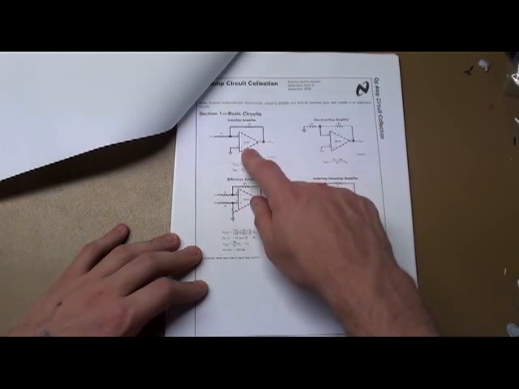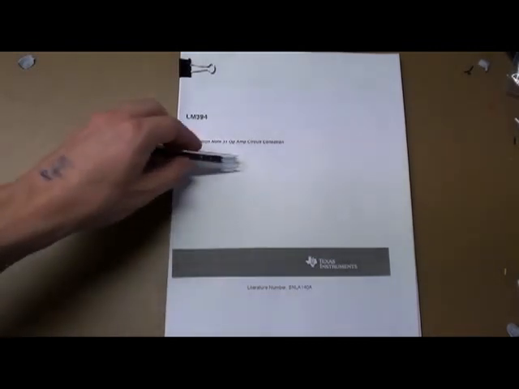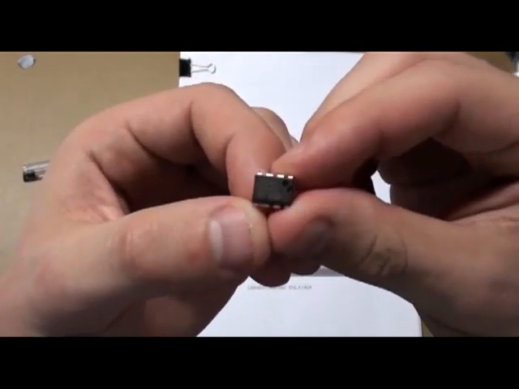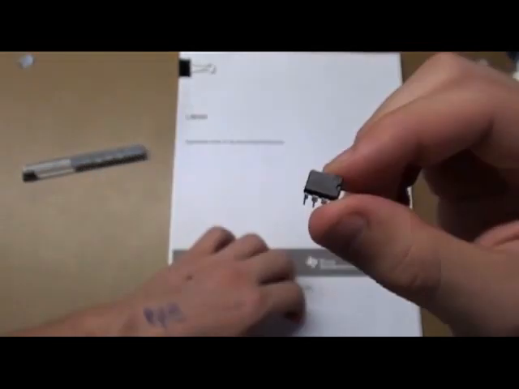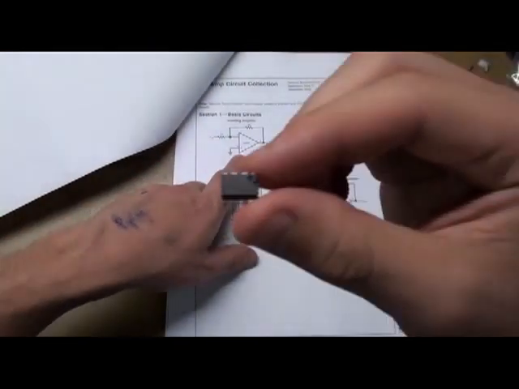So this guy here is what we call an op-amp, and if I dig around here I might have a few to show you. No, that's not it. Here we are. So this is an op-amp. This is a big op-amp actually. So this has got in it two of these weird looking triangle things.